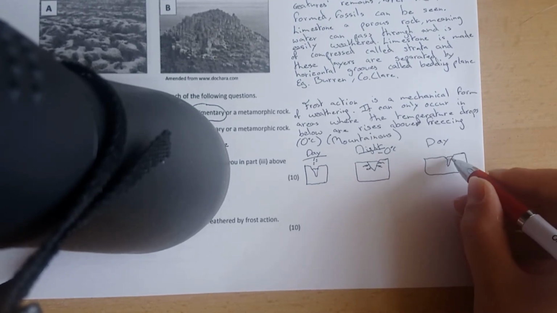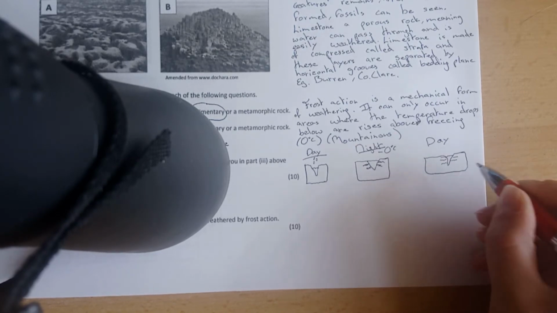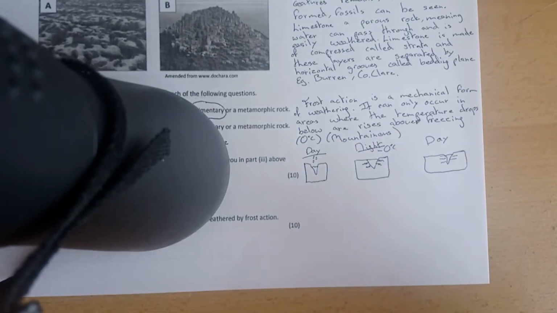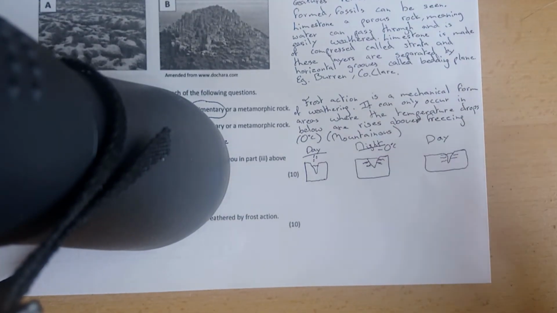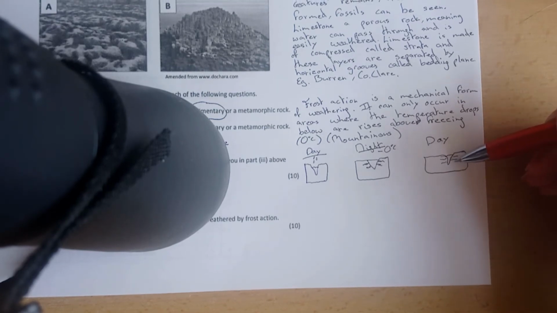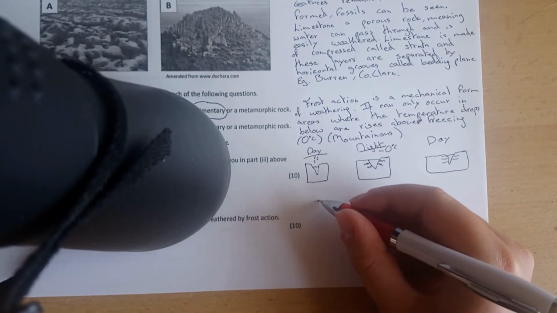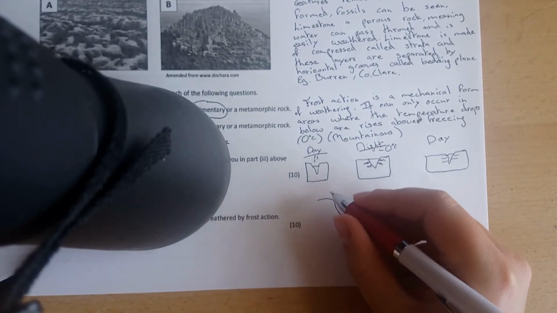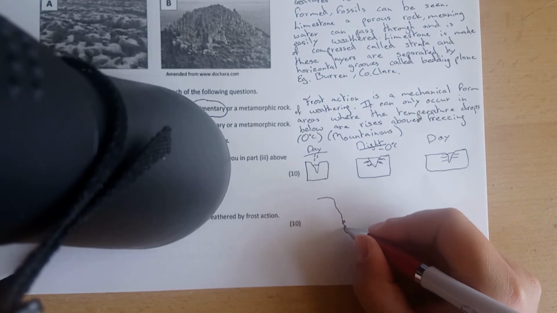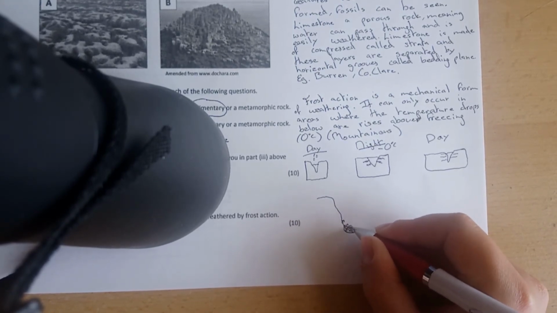Then day comes again. And the ice melts and returns back to water, releasing the pressure. But because it's constantly adding pressure, removing it, and continuously happening, that's going to cause the rock to shatter. And then it's going to fall to the base of the mountain. So you can just draw a mountain cliff, and the rock will shatter and fall to the base of the mountain as what's known as scree.